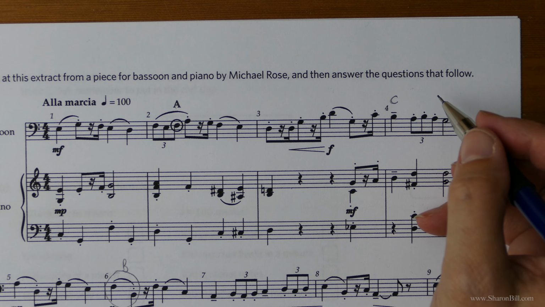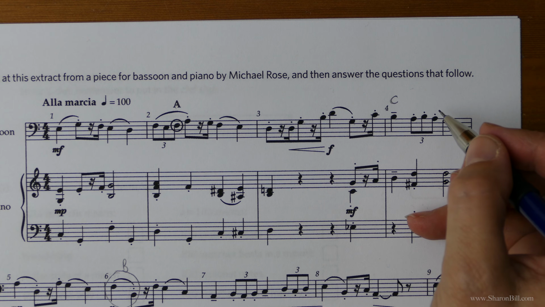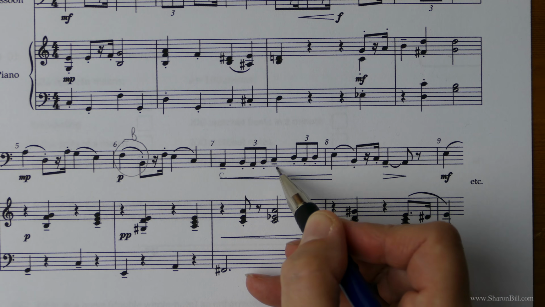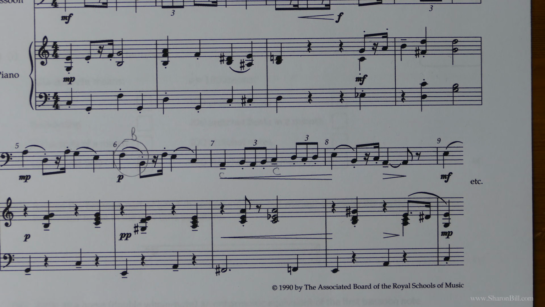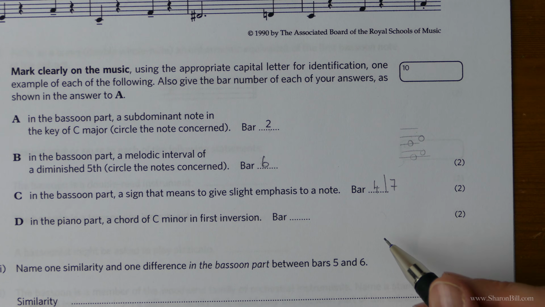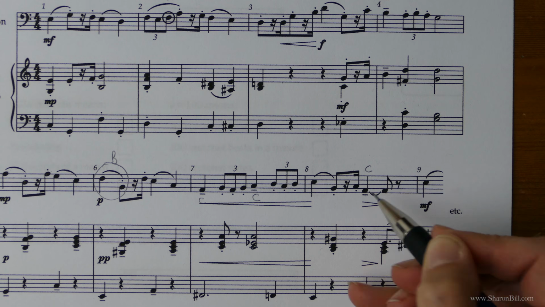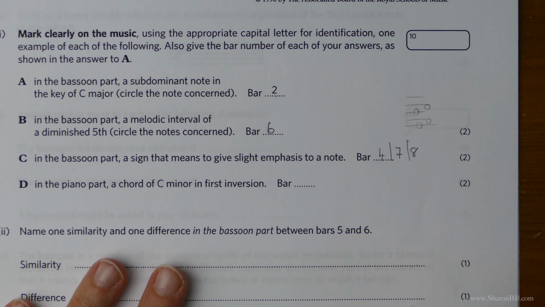And in actual fact, if we keep looking, we can see there's one here, so we could say C here, we could say C here for bar 7. So I've put the option of bar 7, and then we've actually got it here as well in bar 8. So you've got several options there, any one of those will do.